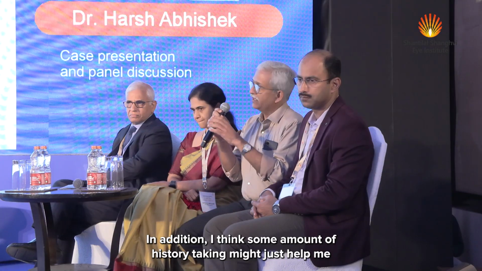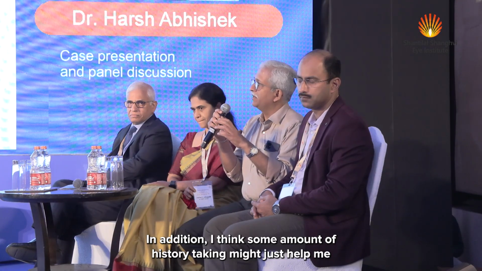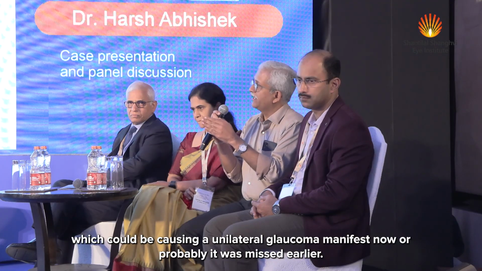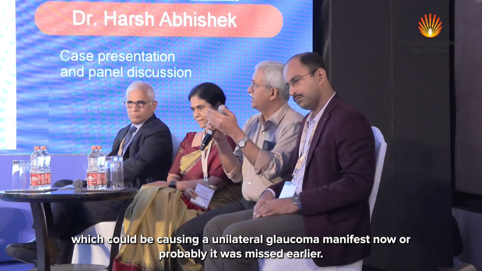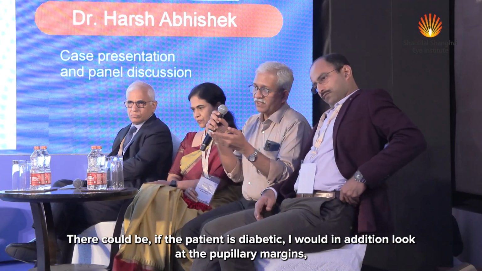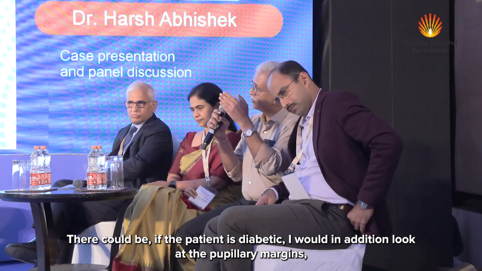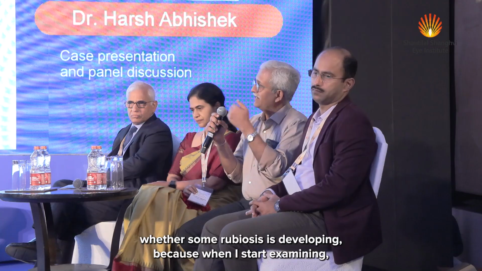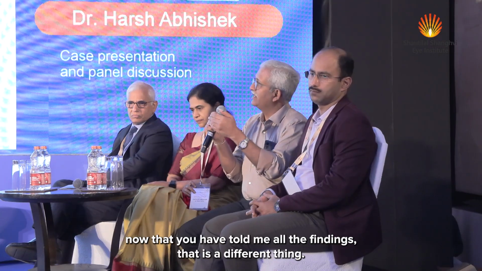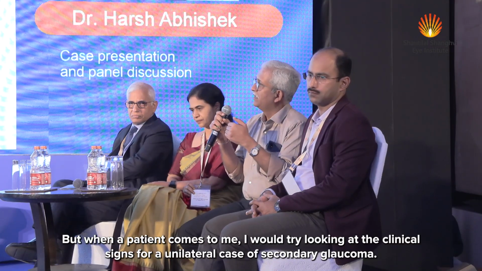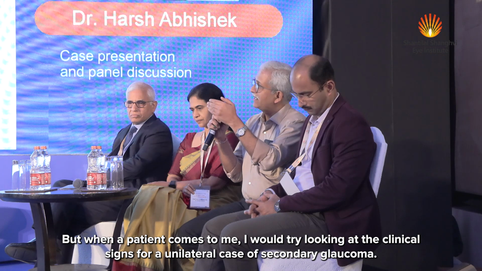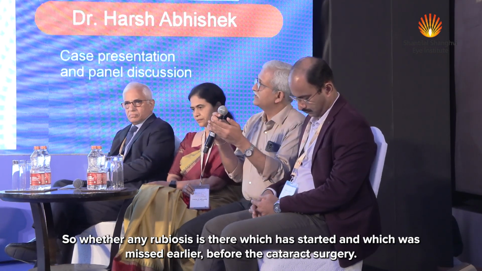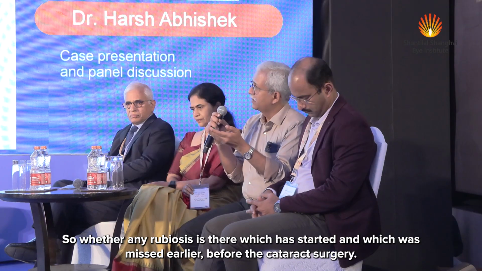In addition, I think some amount of history taking might just help me, because it could be that the patient has had trauma in the past, which could be causing a unilateral glaucoma, manifest now, or probably it was missed earlier. If the patient is a diabetic, I would in addition look at the pupillary margins, whether some rubeosis is developing. When a patient comes to me, I would try looking at the clinical signs for a unilateral case of a secondary glaucoma. So whether any rubeosis is there which has started and which was missed earlier before the cataract surgery.